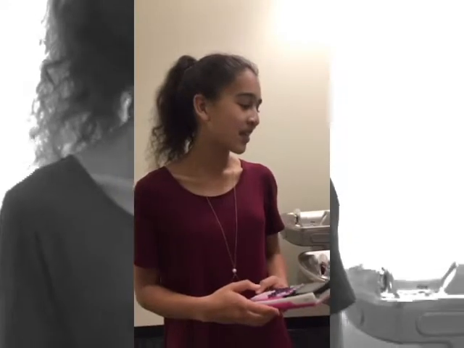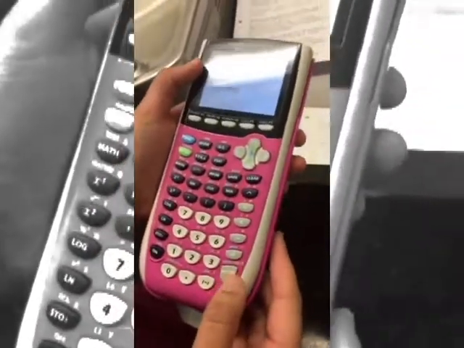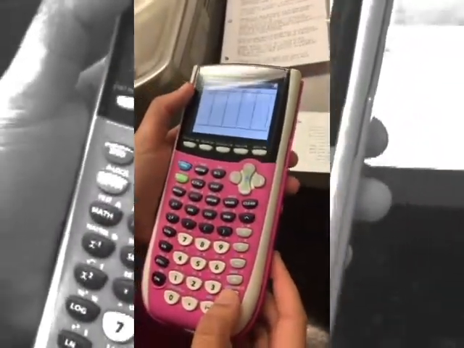I'm Taylin, and today I'm going to show you how to find the line of best fit from a set of data points. So, first, you're going to press Stat, and then you're going to press Edit. So press Enter. This will allow you to enter your data points.